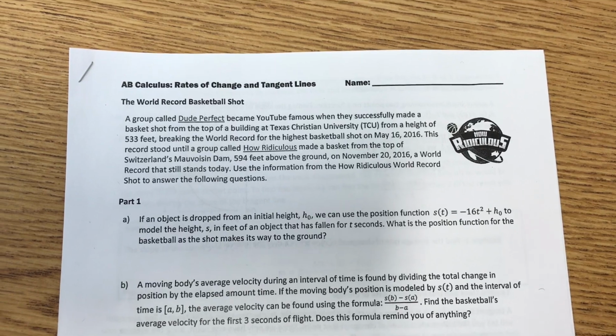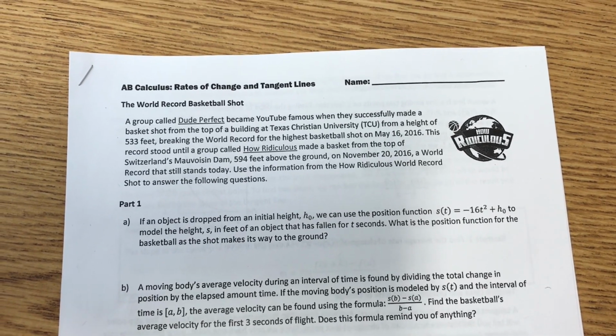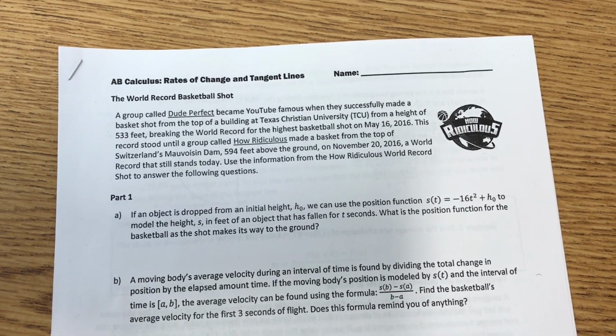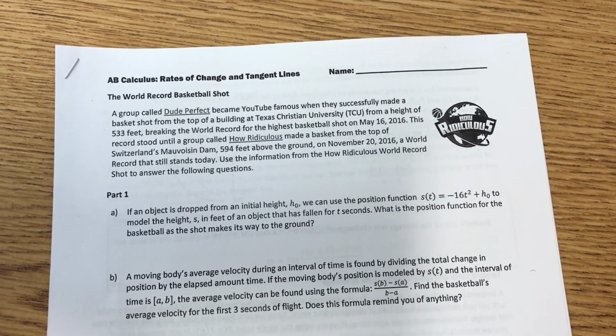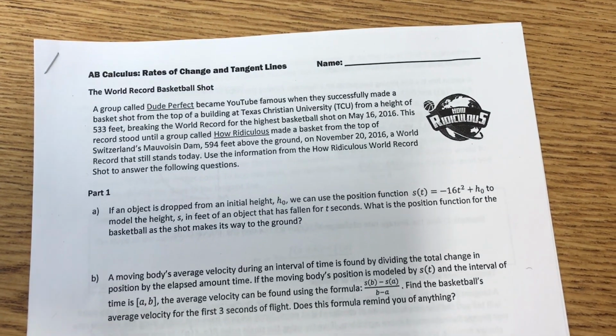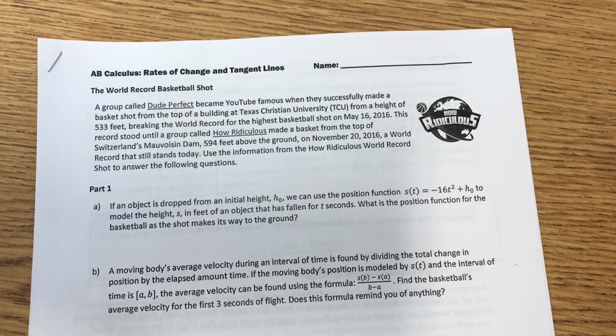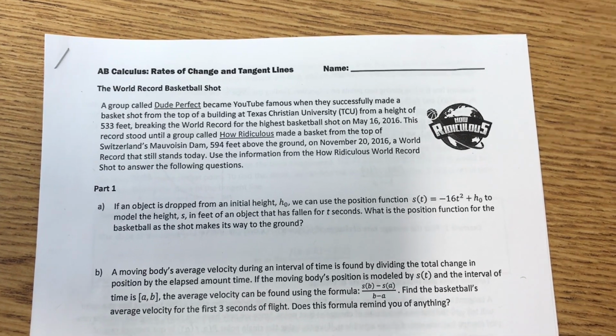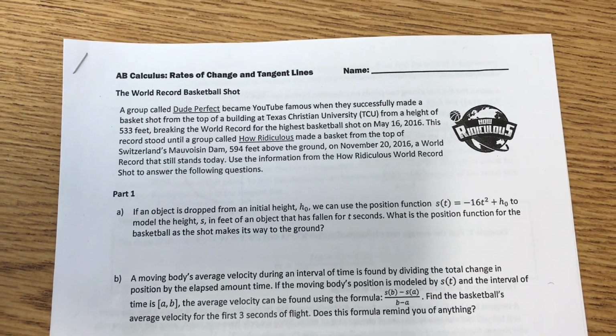So please bear with me. I forgot my tripod, so I'm going to try to do this while I'm holding my phone and still try to teach you about rates of change in tangent lines. So right now I'm dropping off Vinny for his first day of preschool, but still want to make sure that you are caught up on everything you need to know about calculus.